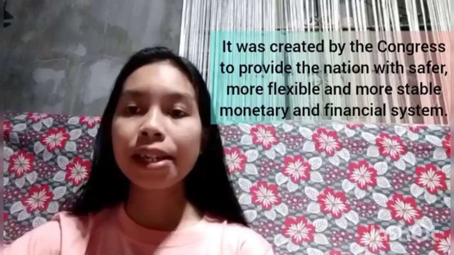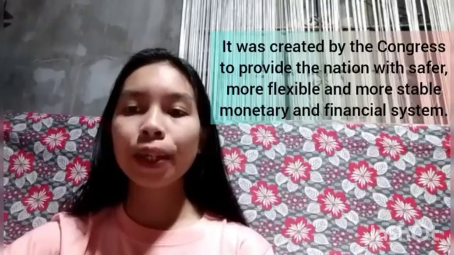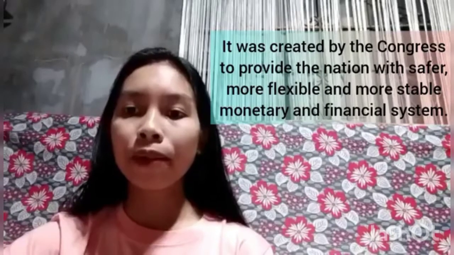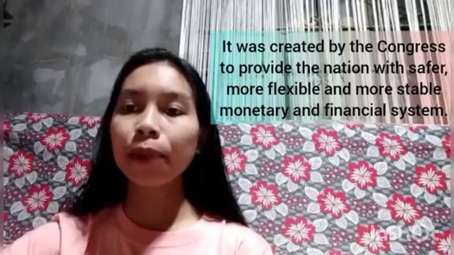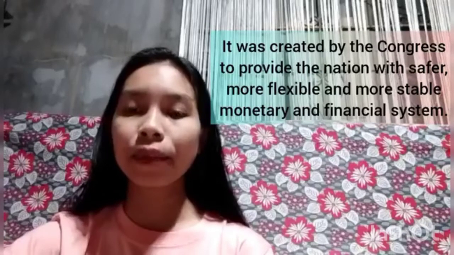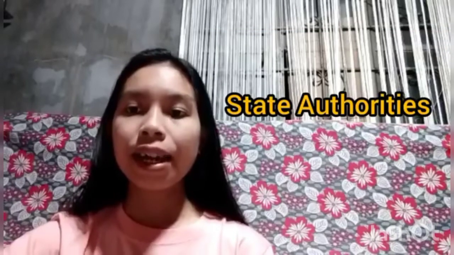The third one is the Federal Reserve System. It was created by Congress to provide the nation with a safer, more flexible, and more stable monetary and financial system. And the fourth one, we have the state authorities.